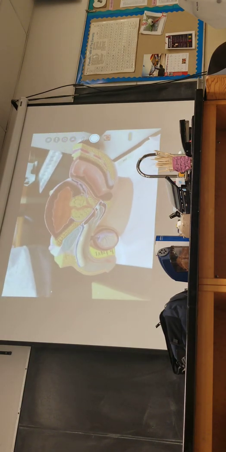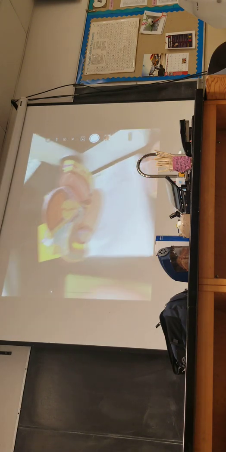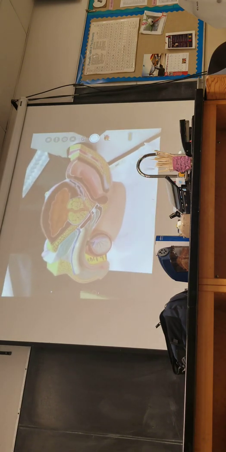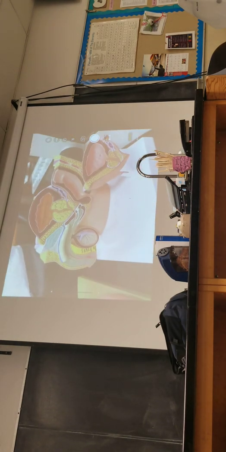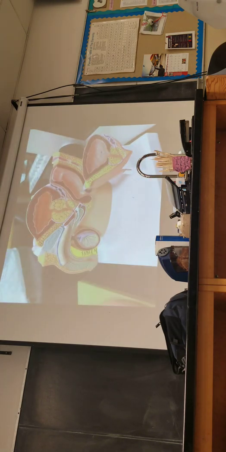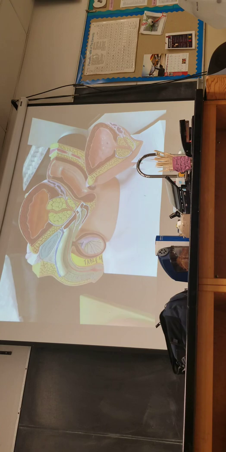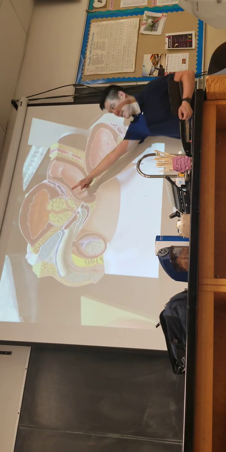Oh no, this is a disease. How do you know what the disease is? Compared to the undiseased state. The one on the right is normal, and this one is the disease.